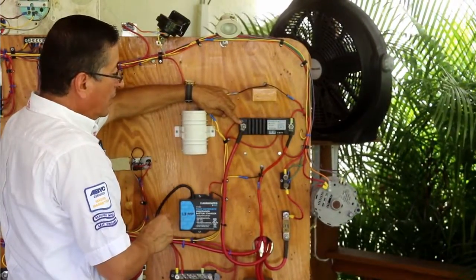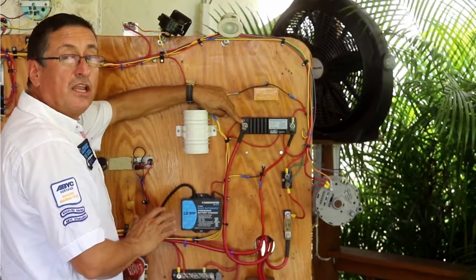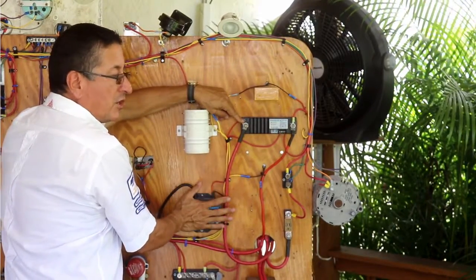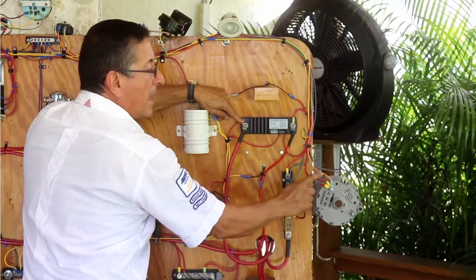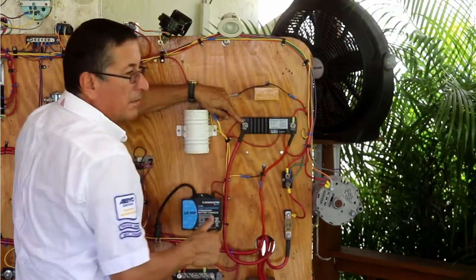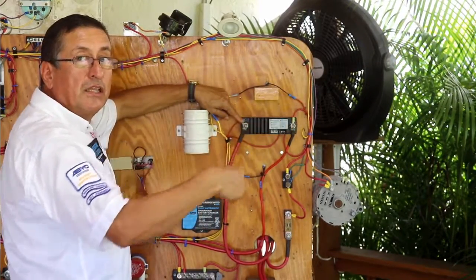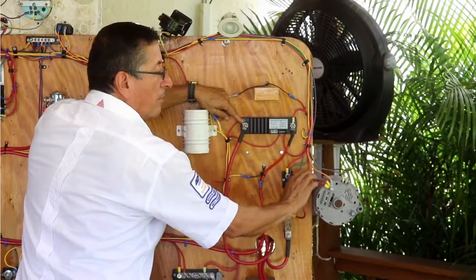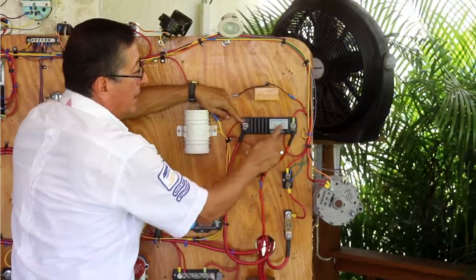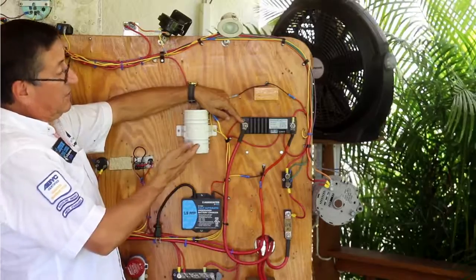In other words, if the engine is running, and my boat is disconnected from the shore power, I don't have a battery charger, I only have the alternator. But with this alternator, I have both battery banks fully charged. When the boat is on the dock, the engine is off, no power in the alternator. The power coming from the battery charger keeps both battery banks fully charged. This is a perfect combination.